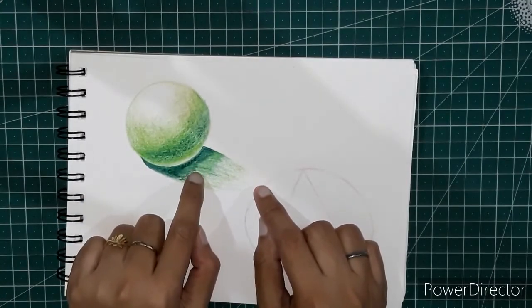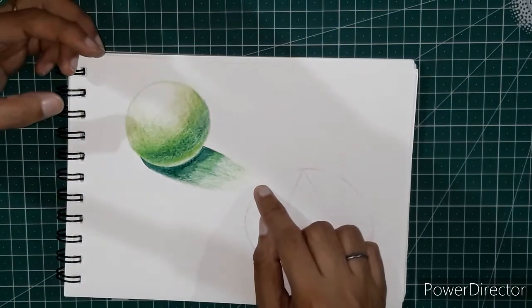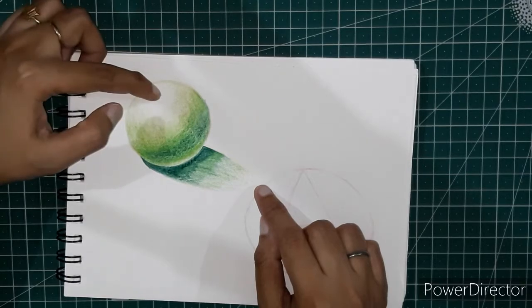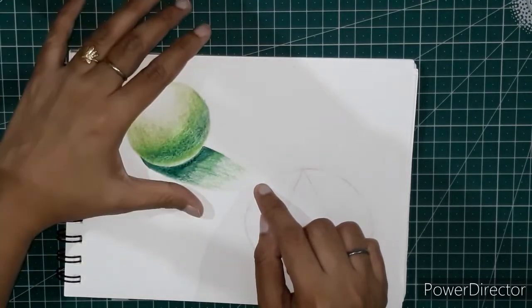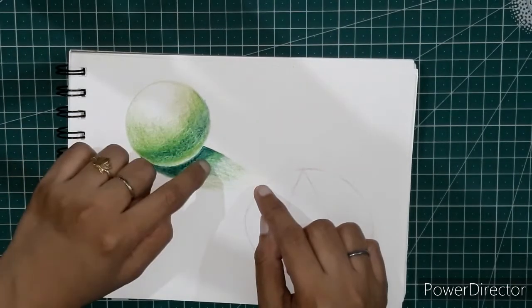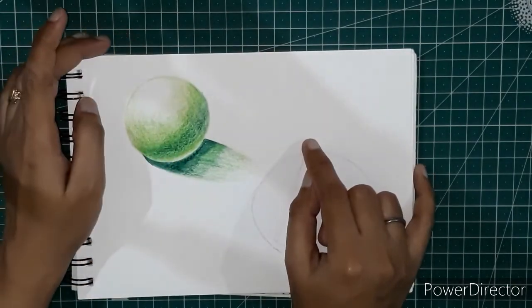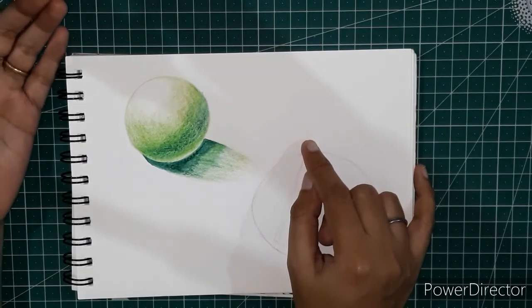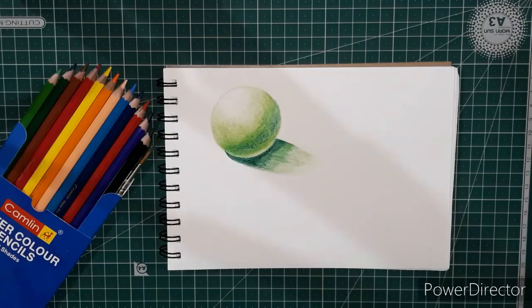As you can see, the light is coming from this side. So this is going to be the highlighted part. Then comes the light tone, middle tone, dark tone, reflected light, and the cast shadow. So this way you have to decide the position of the light and then you have to shade any object.